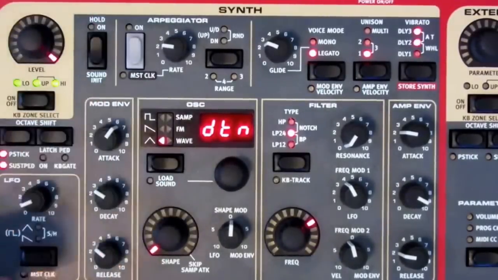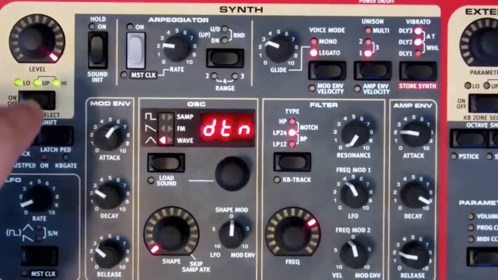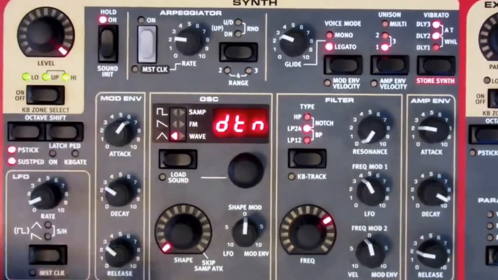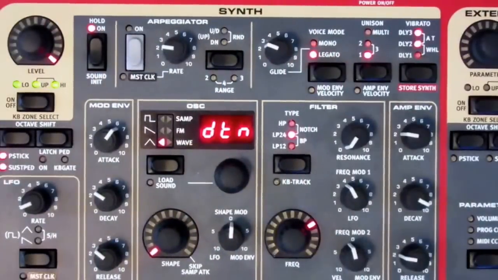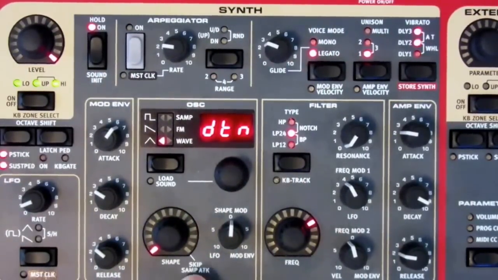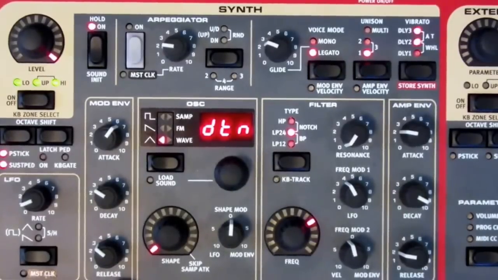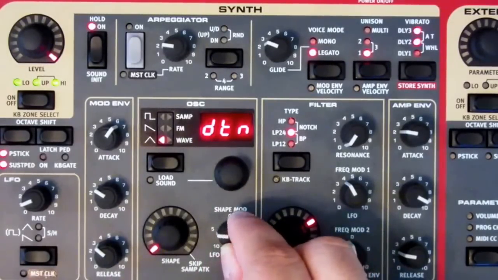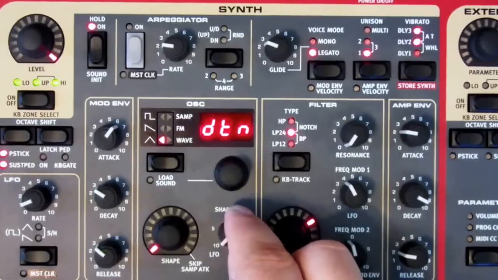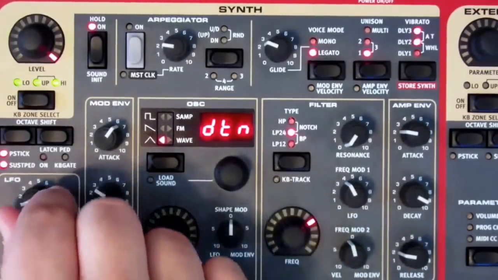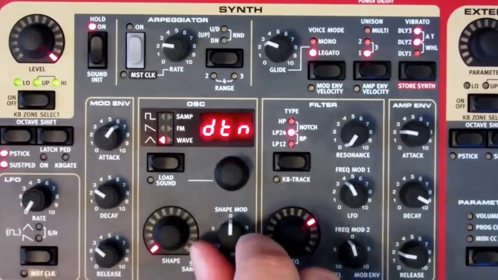I guess I should probably explain what that button is. What I do is I hold down a note, and then if you press this right here, it says hold, press it on, and then you can do it hands-free, which is very useful. So let's start with the LFO. So let's mess with that a little bit.